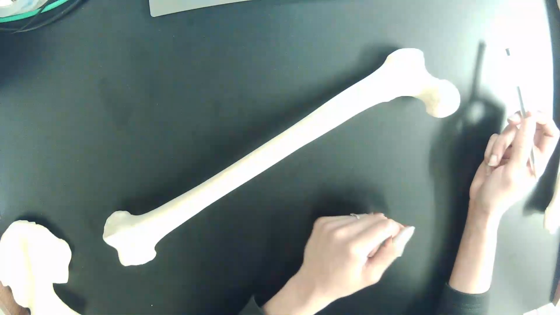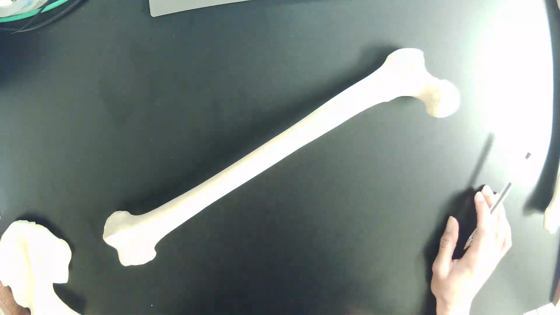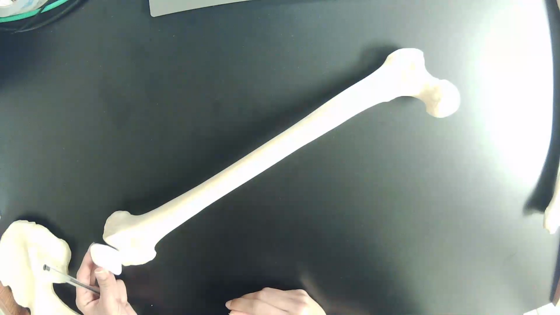So here you can see the femur. The first thing I need to figure out is what is anterior and what is posterior. We know that this is going to be an anterior view because you can see this area, which is the patellar surface. The patella is going to be articulating to this area right here, so that's why it's called the patellar surface. So here is going to be anterior.